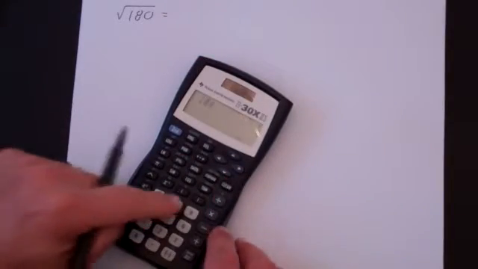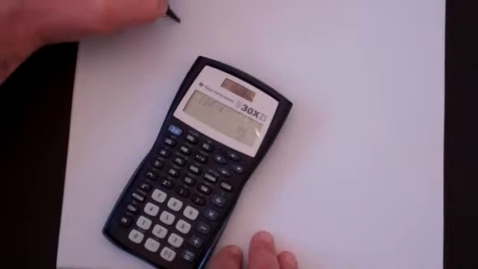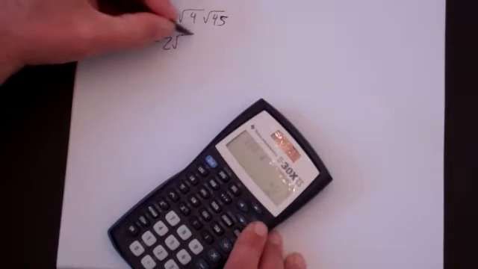Let's simplify square root of 180. So what I could do here is, I think that 4 goes into it. Let me check. 180 divided by 4 is 45. So that's square root of 4, square root of 45. So that's 2 root 45.